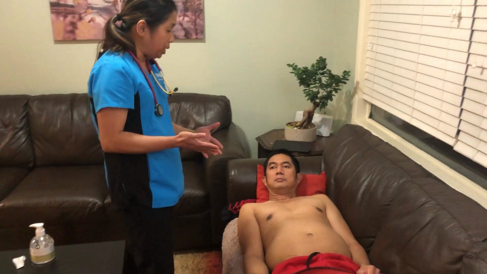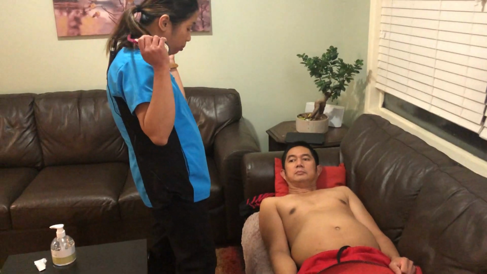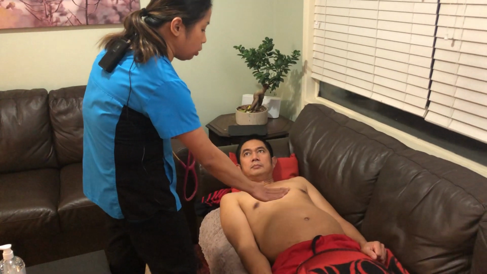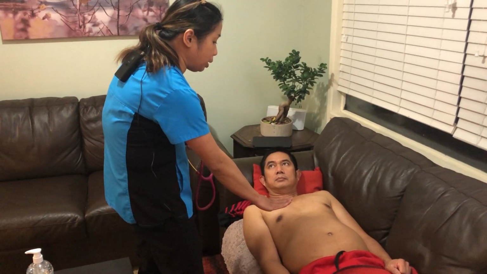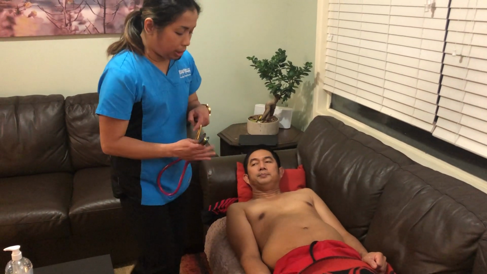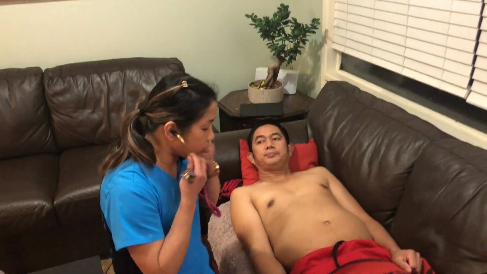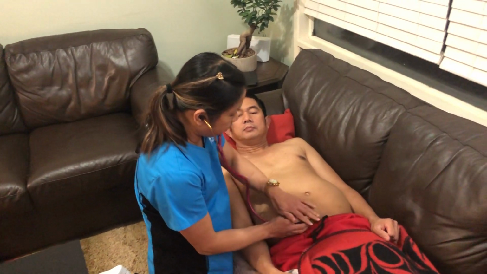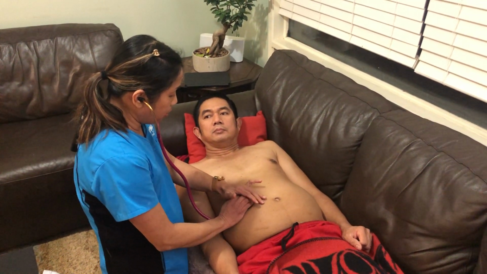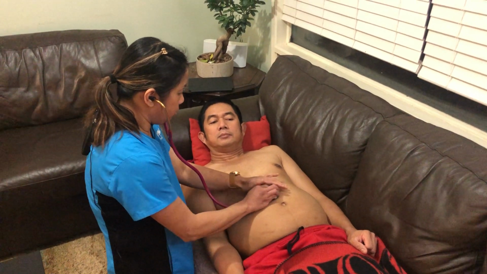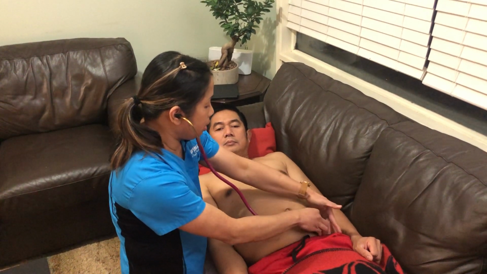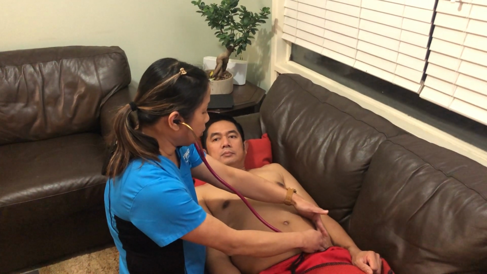Next I'm going to palpate and auscultate your bowel sounds using the stethoscope. The sequence starts in the right lower quadrant, going to the right upper quadrant, then the left upper quadrant, and then the left lower quadrant. Okay. So I'm going to auscultate now. It's here. Then going up to the right upper quadrant. Again, going to the left upper quadrant. And then going to the left lower quadrant.